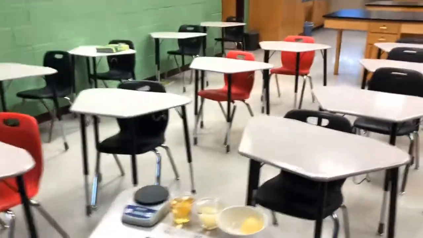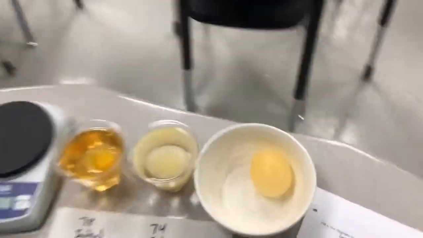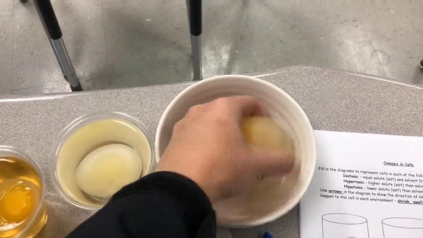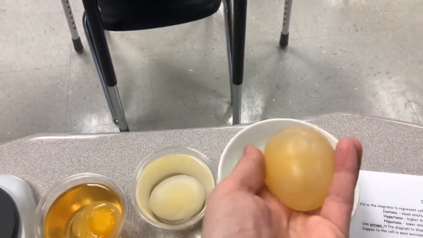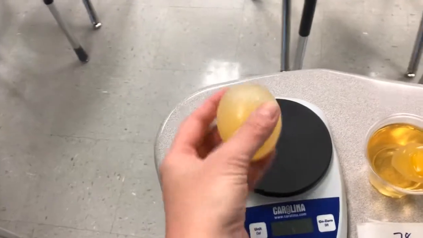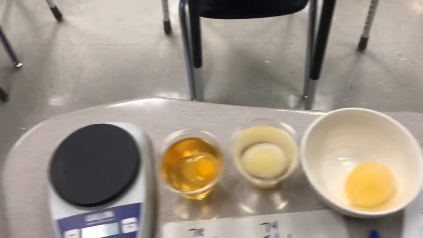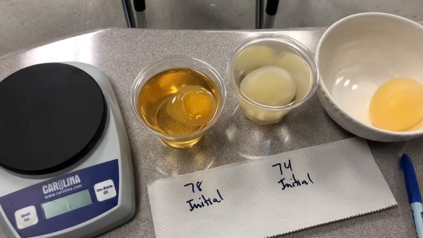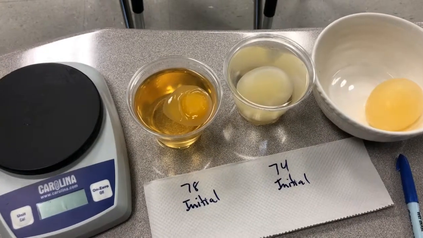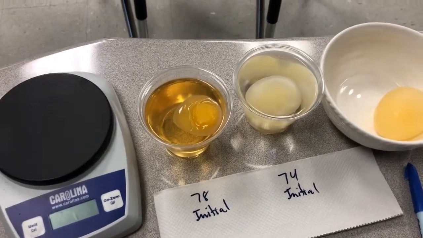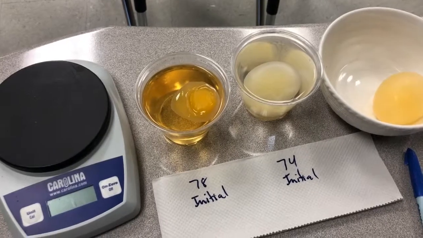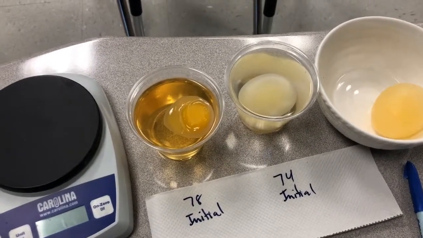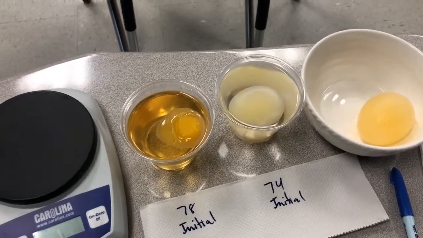So what we did was I took some eggs and I soaked them in vinegar overnight, and that removes the shell. So it ends up looking something like this. And then we put them on a balance and we weighed them, and we took an initial weight or mass. And then we let them sit overnight. We were trying to determine, is water going to move into the cell, which is represented by the egg, or is water going to move out? And that would have to do with where water was more highly concentrated.